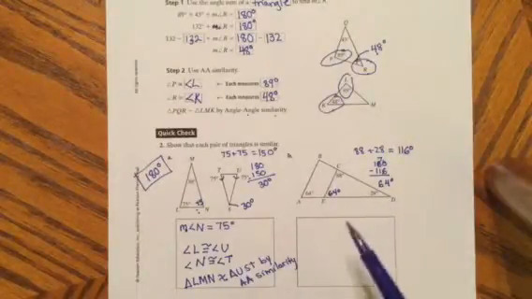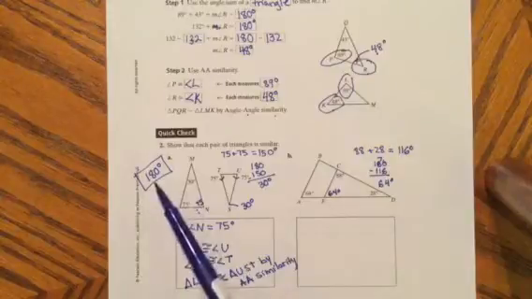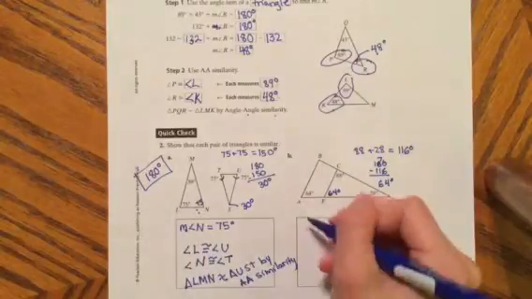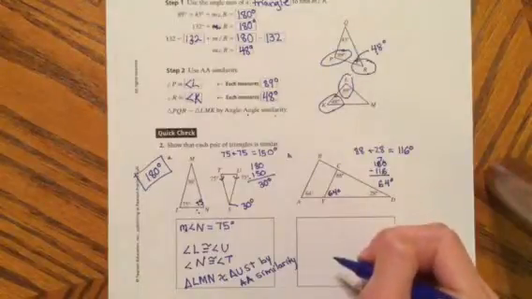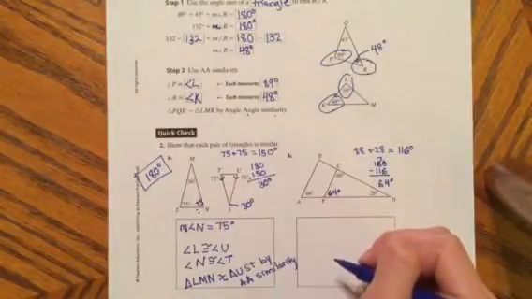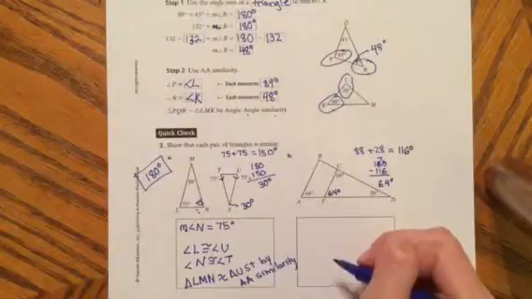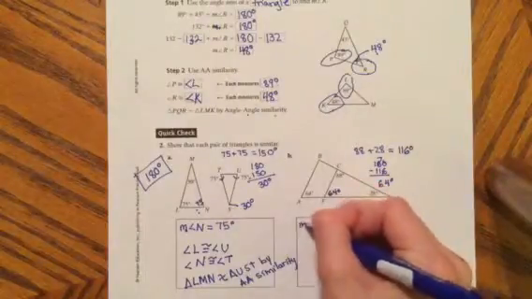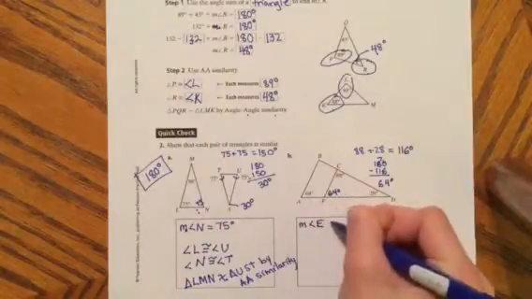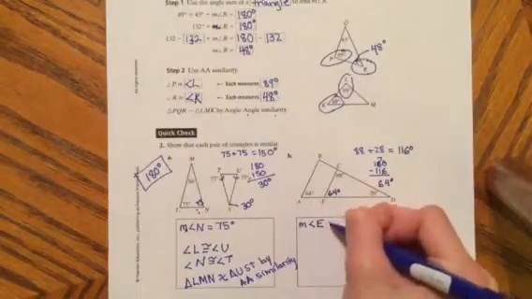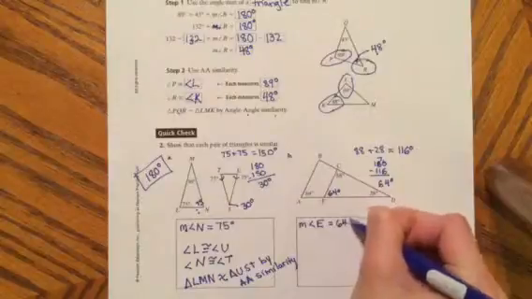So by the sum of a triangle, which is 180 degrees, the measure of angle E is going to be 64 degrees.